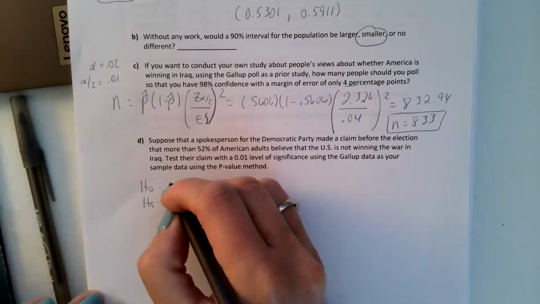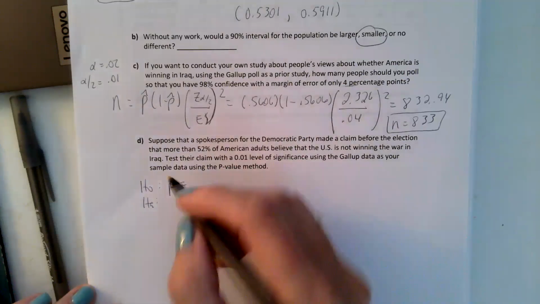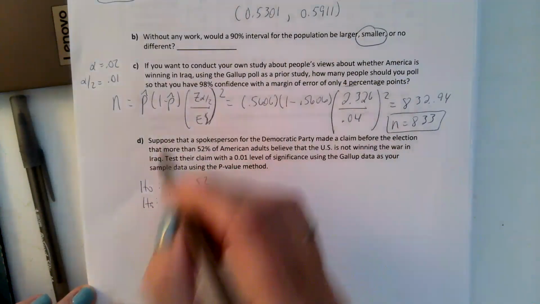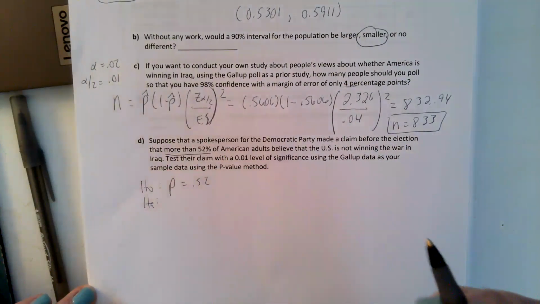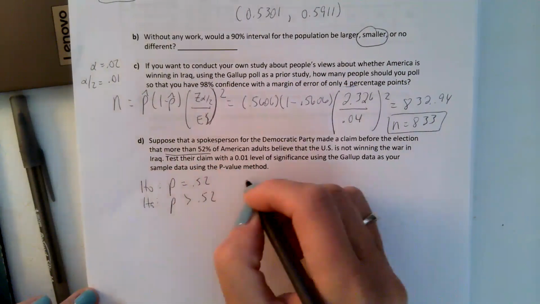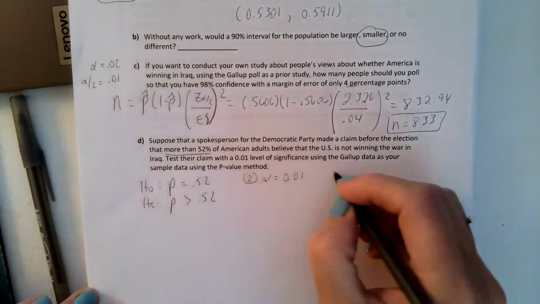So we think the p is equal to 0.52, and they think that it's more than 52% believe that they're not winning. So they believe it's bigger than 0.52. And step 2, alpha is going to be 0.01.